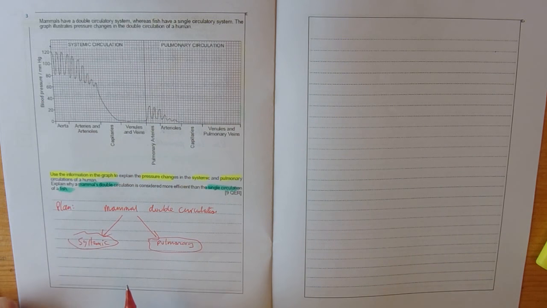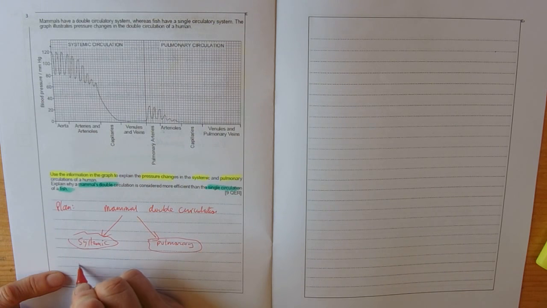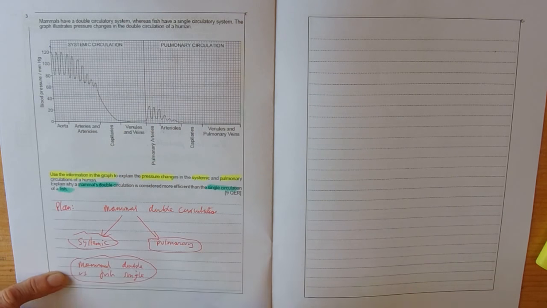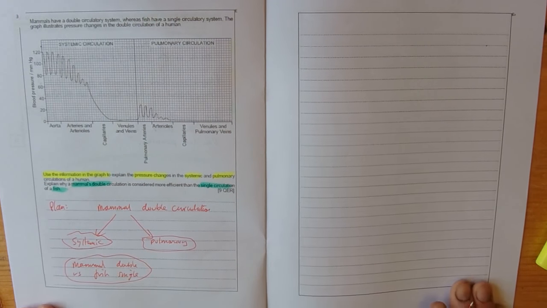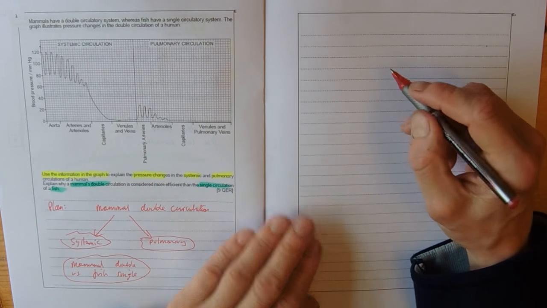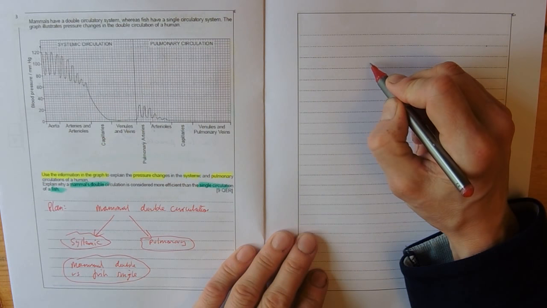So there's my two big areas. I'm going to put mammal double versus fish single. That's another area. So those are my three areas that we're going to look at. I'm not going to write the essay. Let's just have a look at some of those areas.